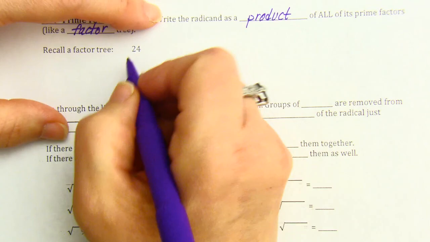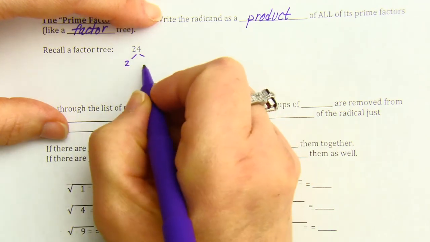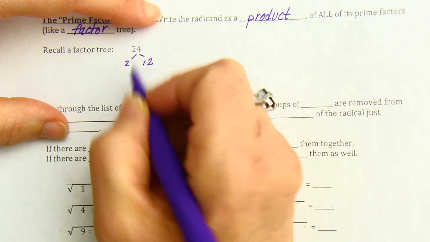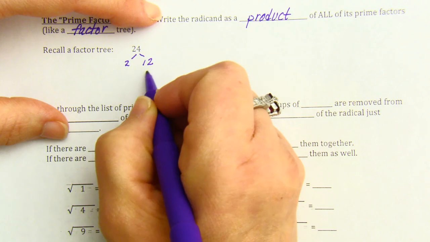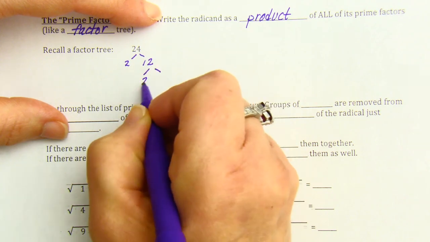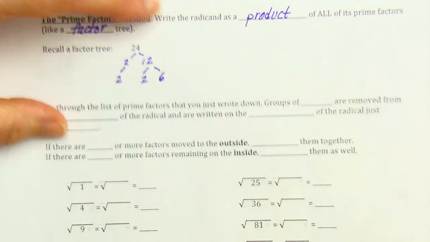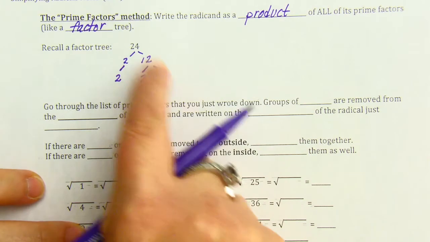Well, 24 is even, so 2 divides it. 2 divides it 12 times. It would be 12 times 2. That equals 24. We can break the 12 down into 2 times 6. But this 2 has to come down to the bottom row, because it's 2 times 2 times 6 that equals 24.